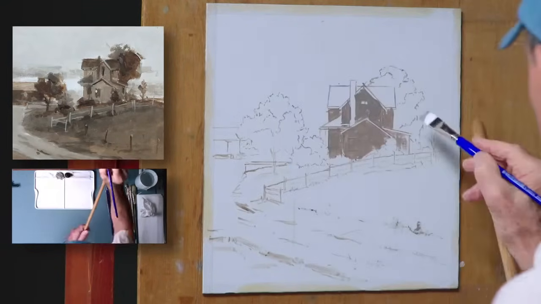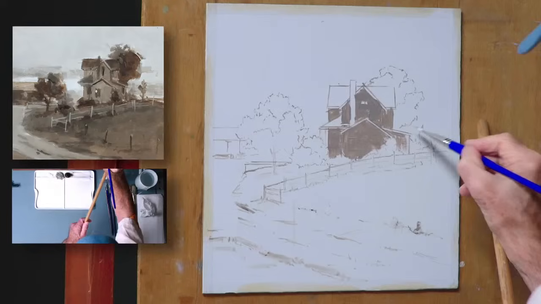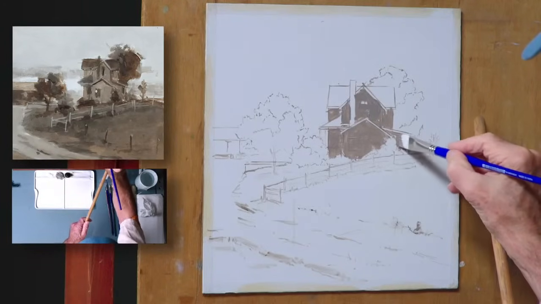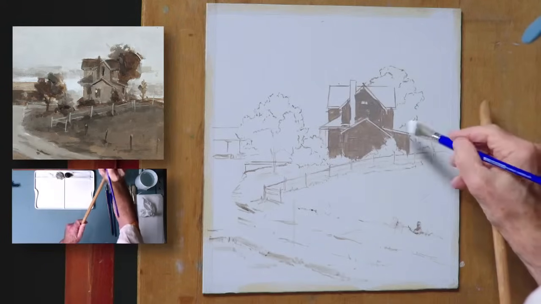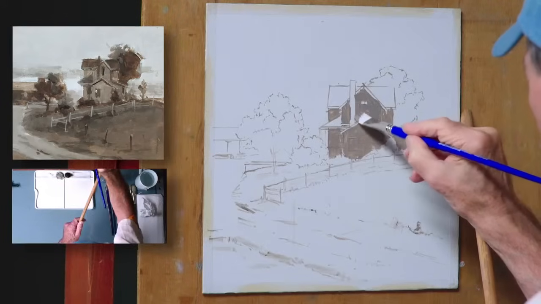So I'm just working out the middle value right now. It's all about the mood here. I want to get the mood that I'm after.